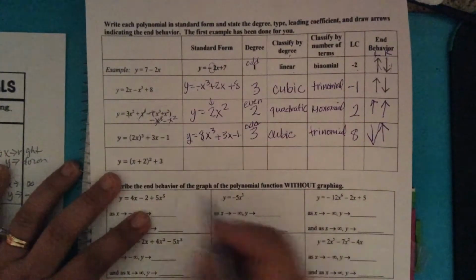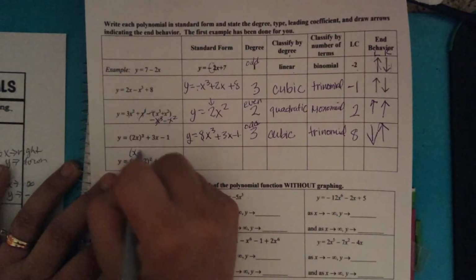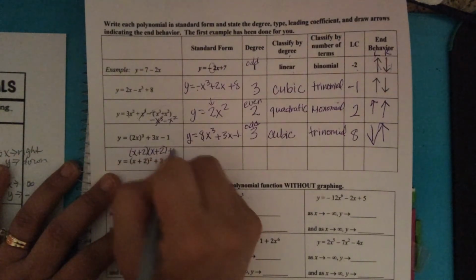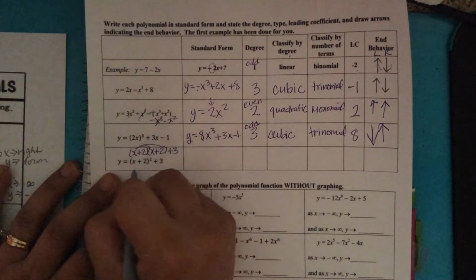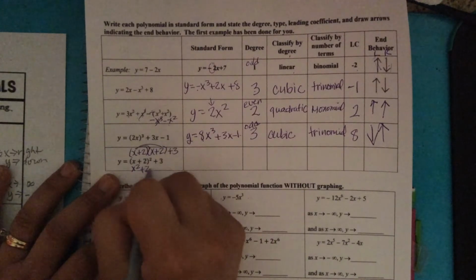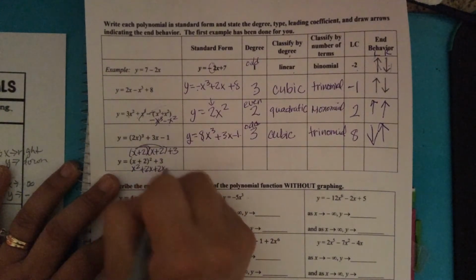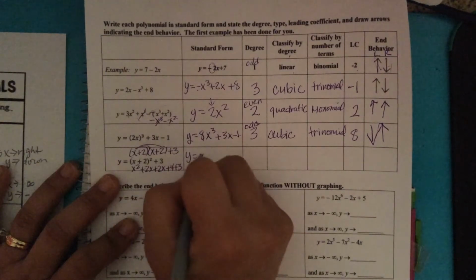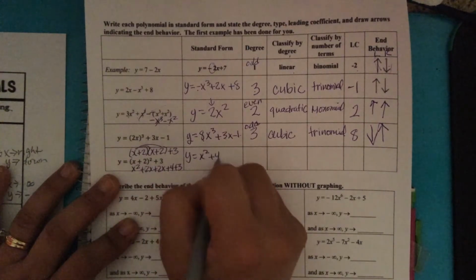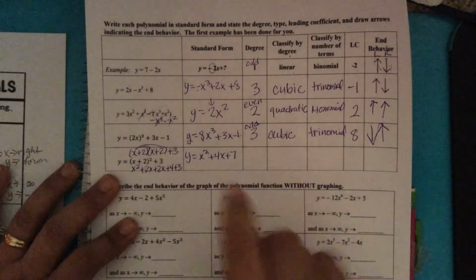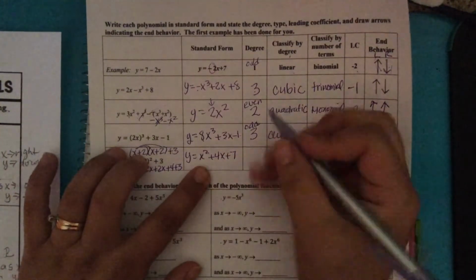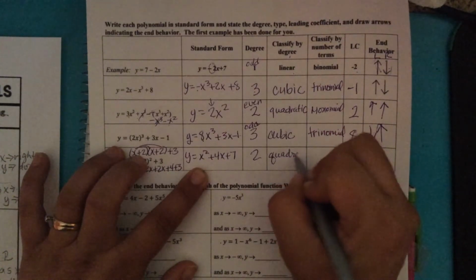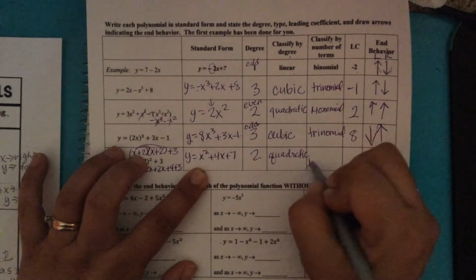Okay, so now this one is x plus 2 times x plus 2, plus 3. So you have to FOIL. So that's x squared plus 2x plus 2x plus 4 plus 3. So this is y is equal to x squared plus 4x plus 7. That's in standard form. The degree is 2. It's a quadratic. It's a trinomial.